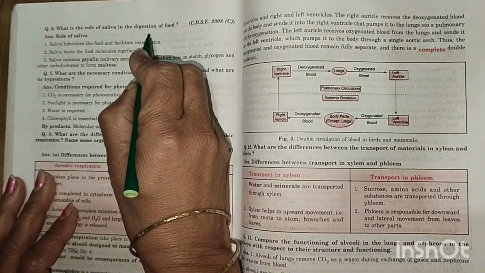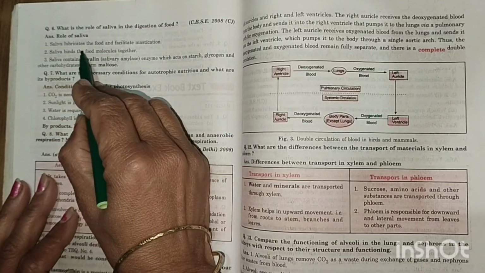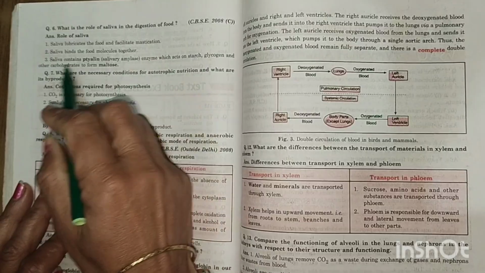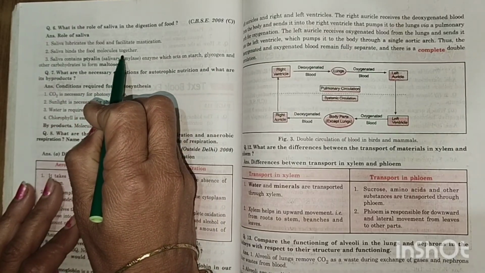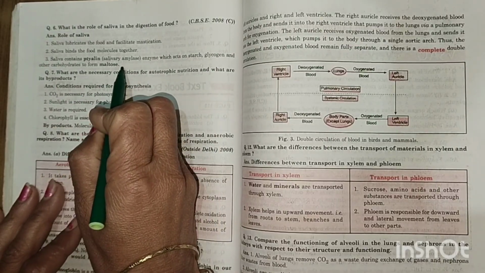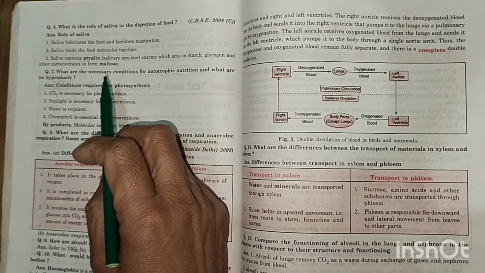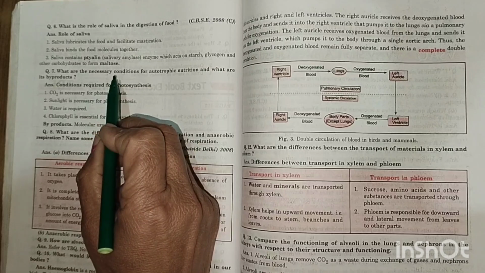What is the role of saliva in digestion of food? Saliva lubricates the food and facilitates mastication. Saliva binds the food molecules. Saliva contains the ptyalin enzyme, which acts on the starch, glycogen and other carbohydrates to form maltose.